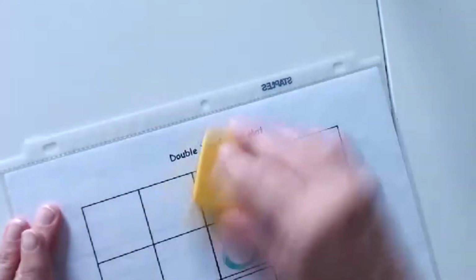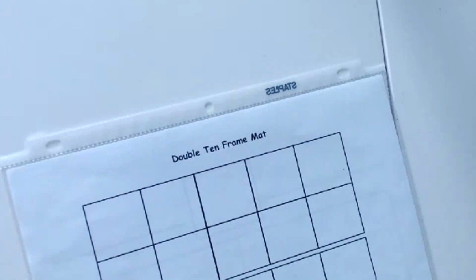Let's try another problem with our tens frame mat. Okay, so I'm actually going to use counters for this one.